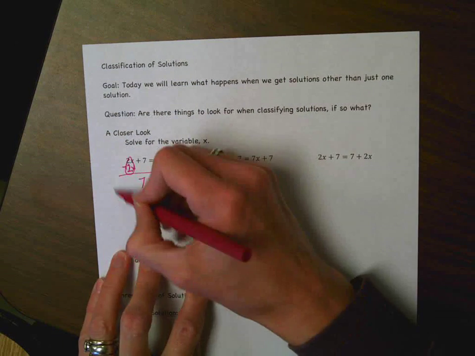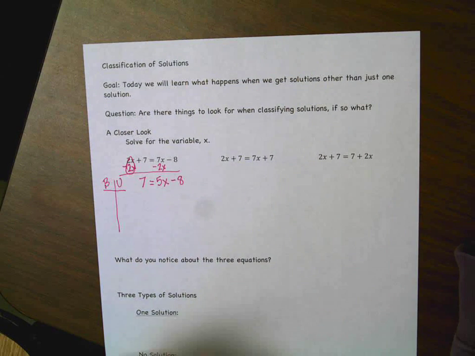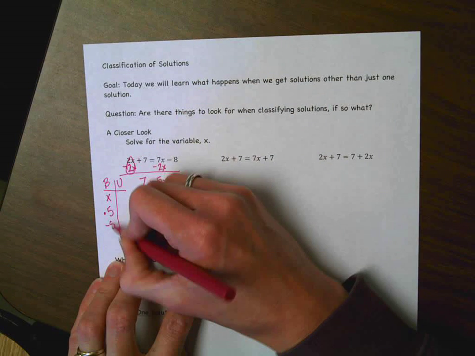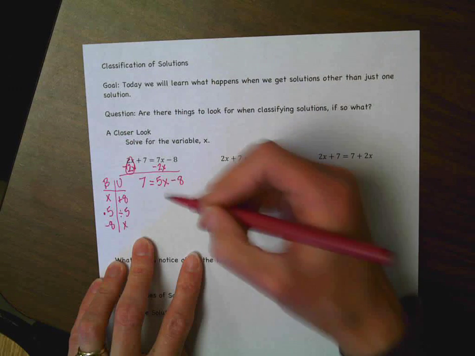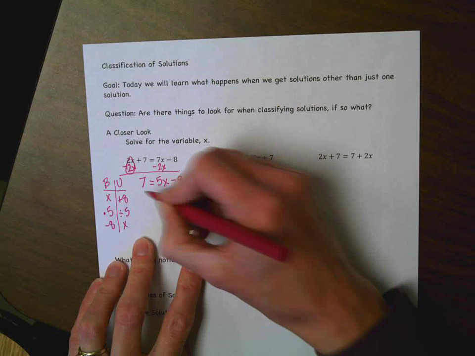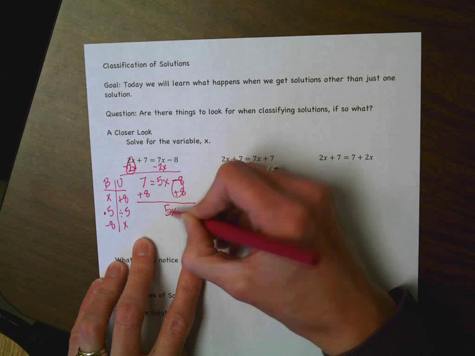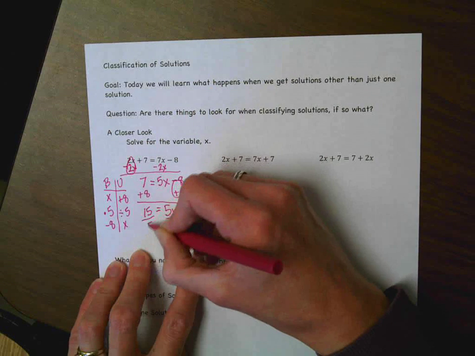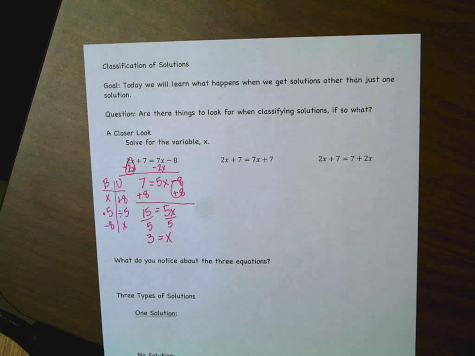Now we're going to use the build and undo chart, using the same skills that we've been doing. The variable is x, multiply by 5, subtract 8. So I'm going to add 8, divide by 5, and I'm left with x. I add 8 to both sides. That works out pretty well. Zero pair, 5x equals 15. Now I divide both sides by 5, and I know that x is equal to 3. Very good. That one wasn't so bad, see?